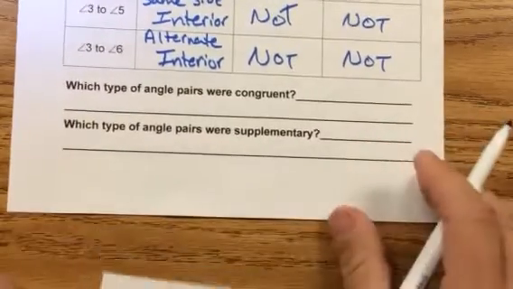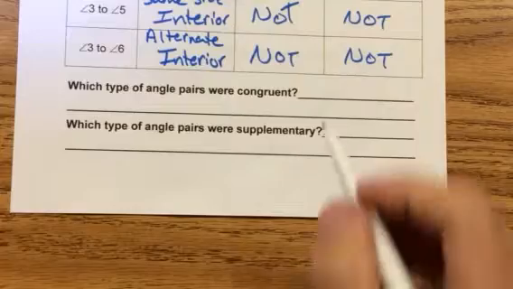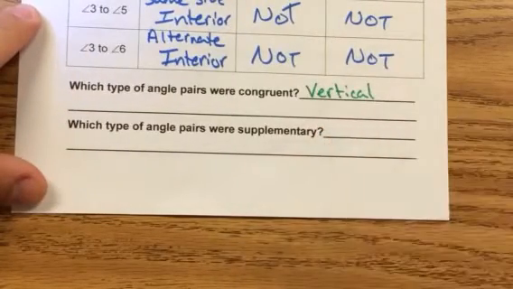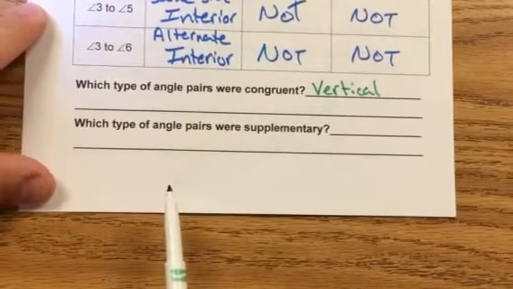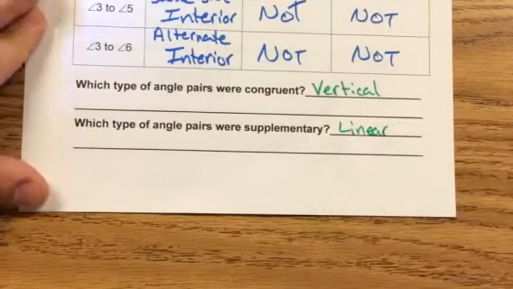So, take a second, look back up at your chart, fill it out. Which type of angle pairs were congruent? So as I'm looking at it, which types were congruent? Well, we knew that vertical angles were congruent. As we're looking through it, which types of angle pairs were supplementary? We know that linear pairs are supplementary.